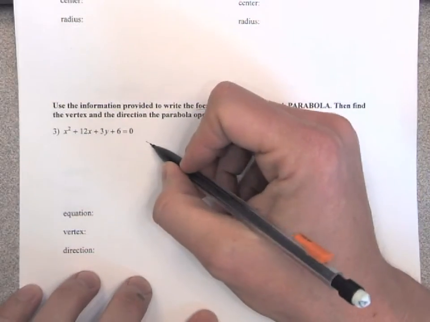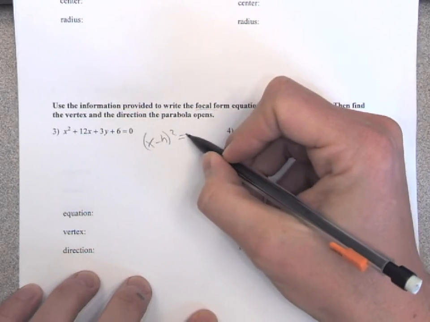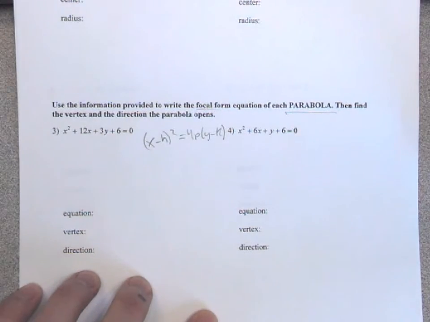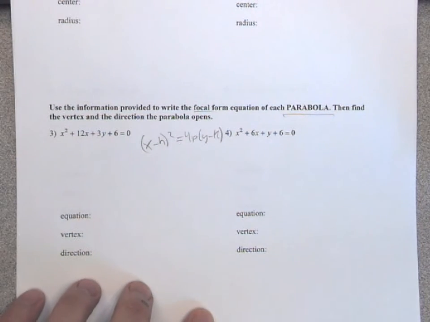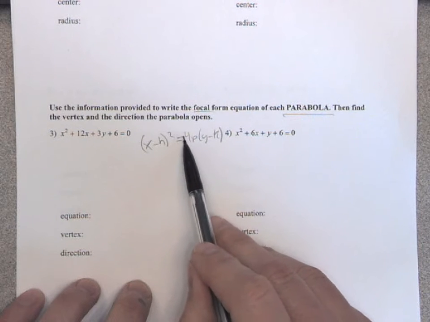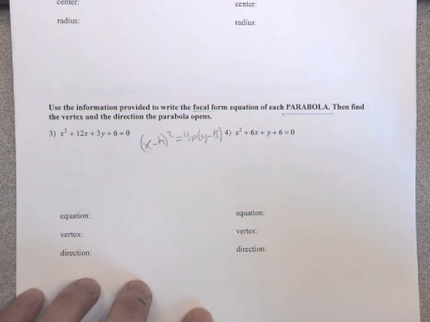And it looks something like this: (x minus h) squared equals 4p times (y minus k). This would be the equation for a parabola that opens either up or down. This one would be up. If there's a negative out here, or if this piece in front of the parentheses was negative, you would have a parabola that opens down.